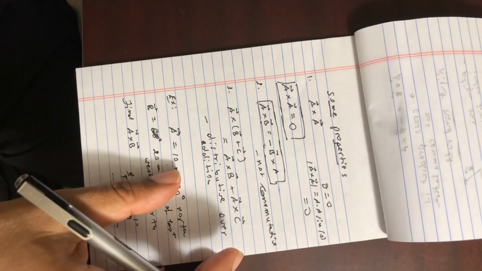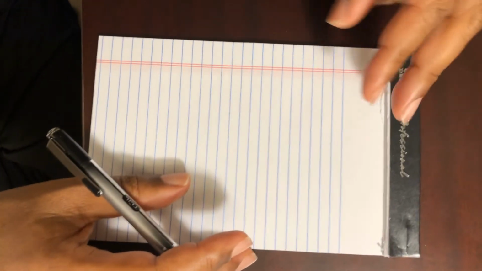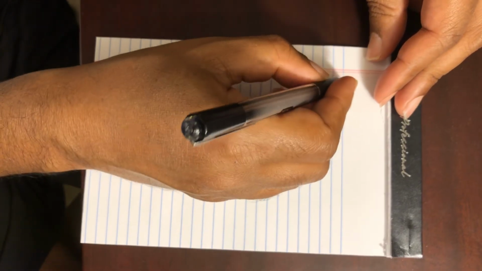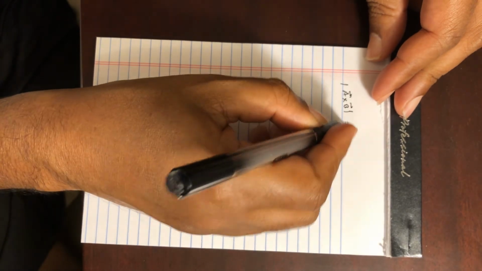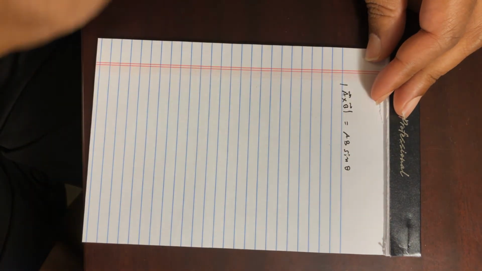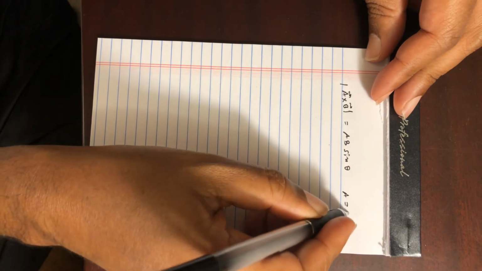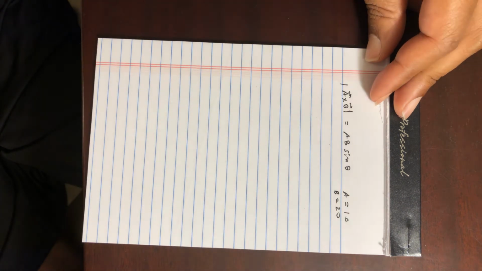First, let's do the magnitude. It is A, B, the sine of theta. So obviously we have A equals 10, B equals 20. How about the angle?